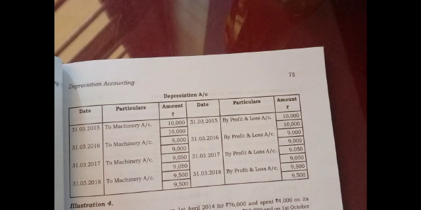So only the 2 ledgers are required under this chapter. One is machinery account, another one is depreciation account. Again for this, the general journal entry is depreciation account debit to machinery account. Which ledger are we following? We are doing the depreciation account. So depreciation account on the left hand side to machinery account. How much? 10,000. So there is no other entry.